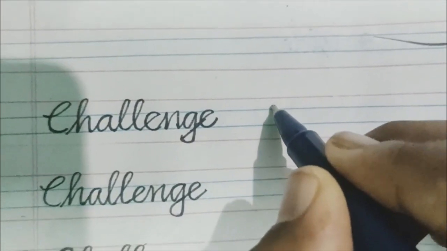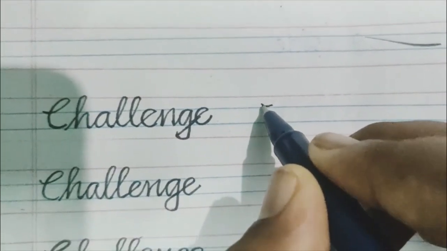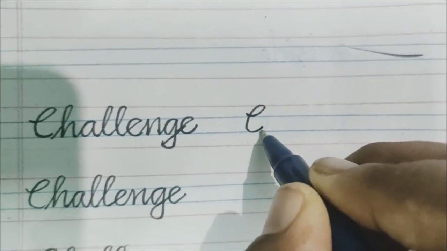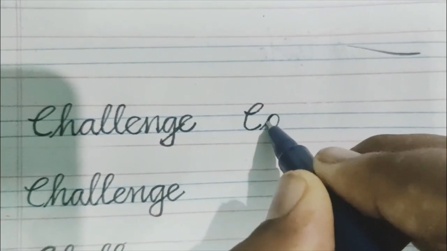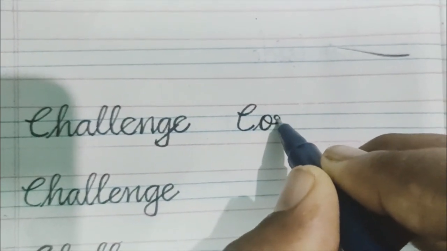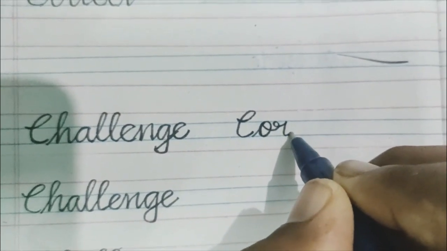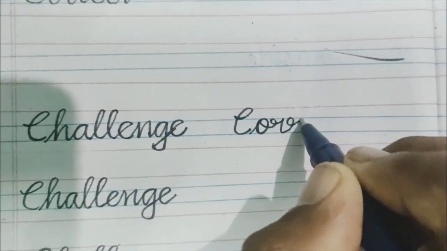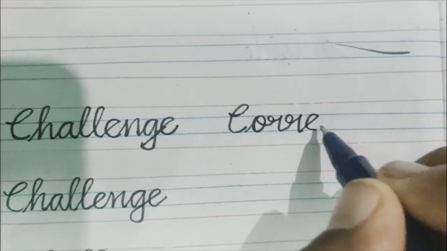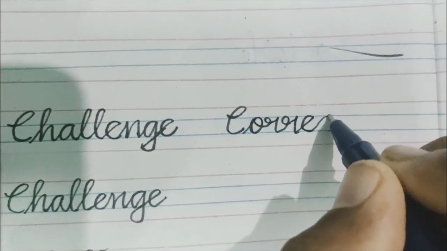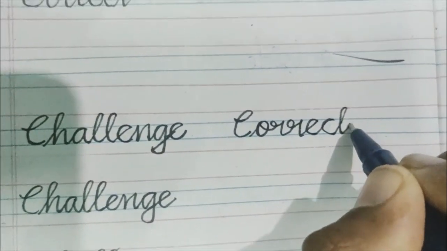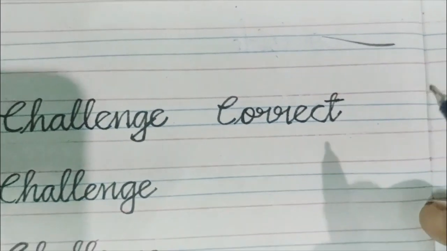For correct also we have to start the letter C from the midline, and the next letter is O. For O we have to draw an oval. For R, look at the video carefully. For R you have to do like this. E, a slanting line with a curve. For C, a curve is enough. For T, a slanting line and then come down, completes with a sleeping line.